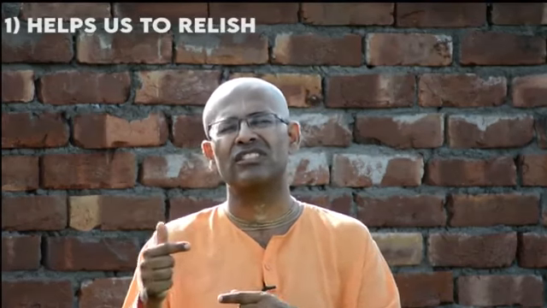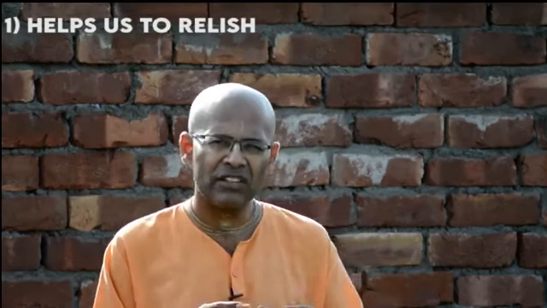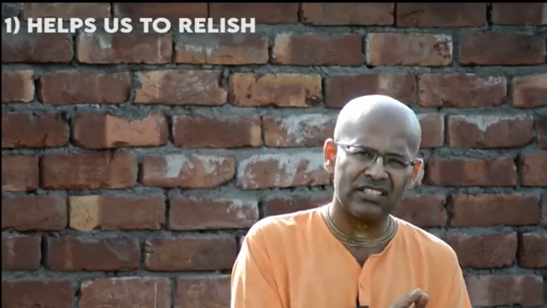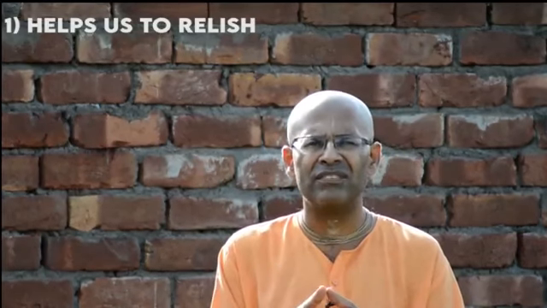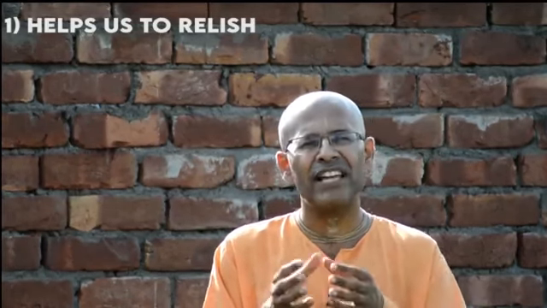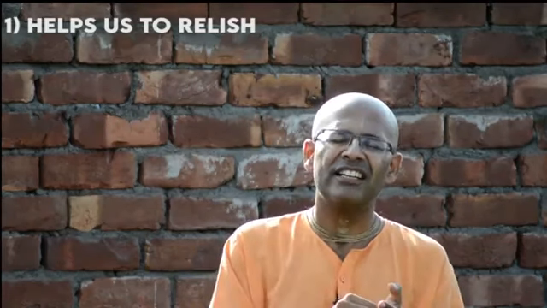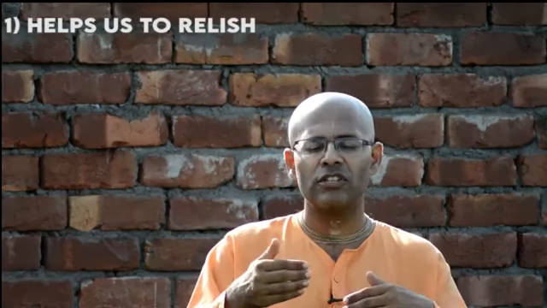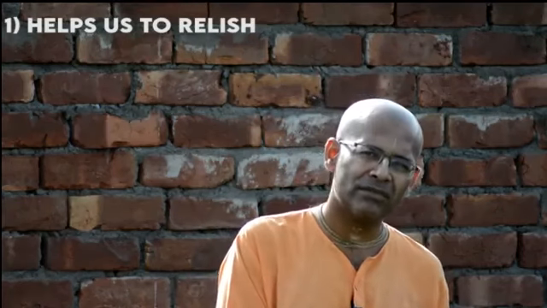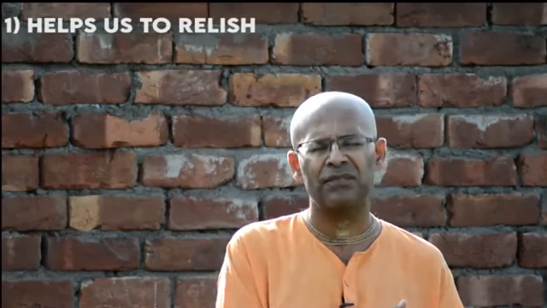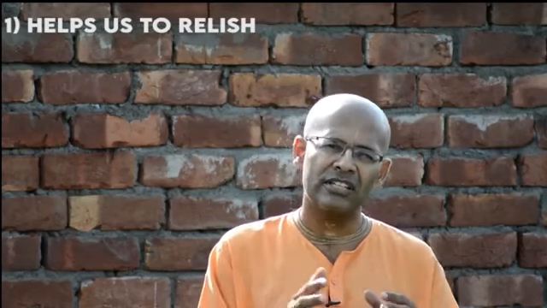is three functions. First, it helps us to relish the ocean of devotion. Mahaprabhu himself, he just didn't speak these verses. He commented on them. He also relished them. And after he relished his own compositions, he started relishing the compositions of other authors like Bilvamangala, Jayadeva Goswami, Chandidas.